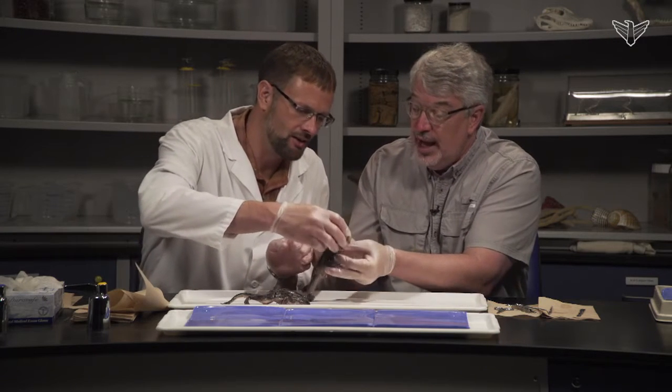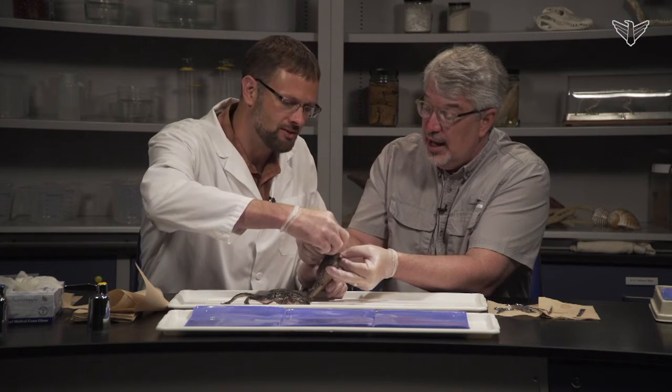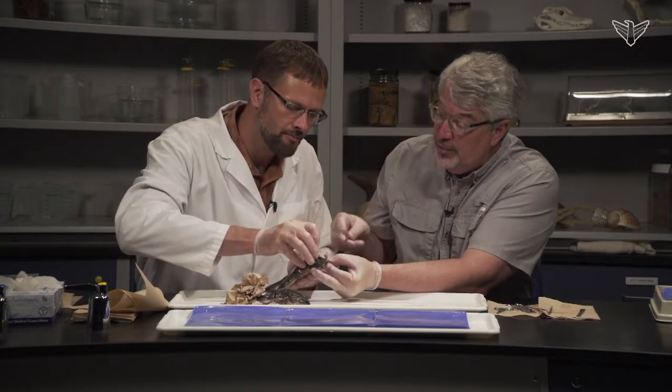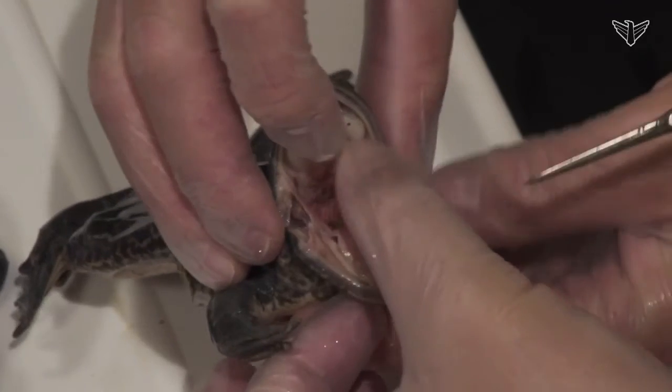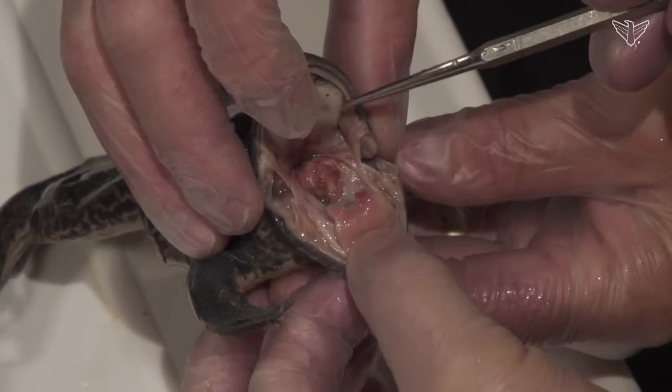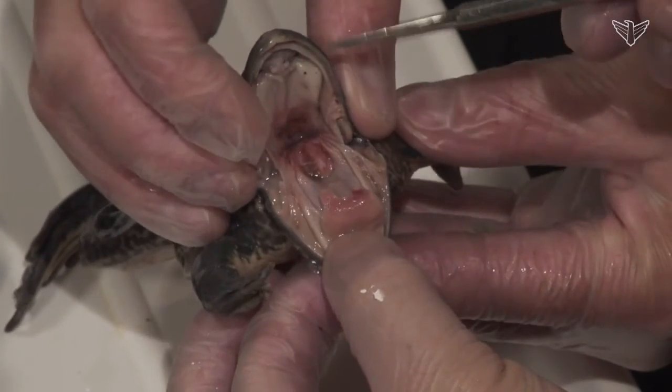You wanted to show something? So anyway, I'll pry it open a little bit for you. Can you hold him like that? So now he opens up quite a bit more, and you can see, first of all, if you want to move your finger just a little bit, there are two ridges of teeth here.